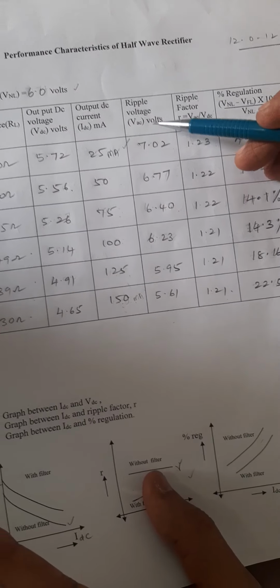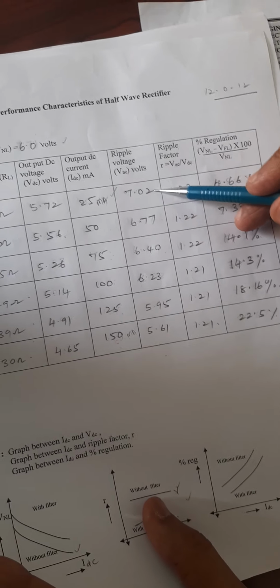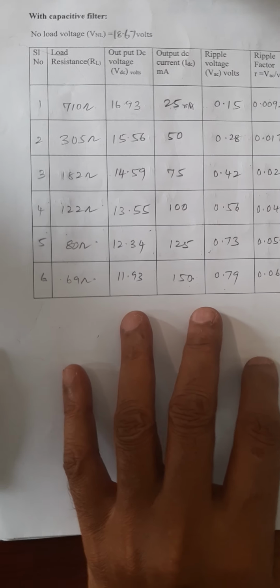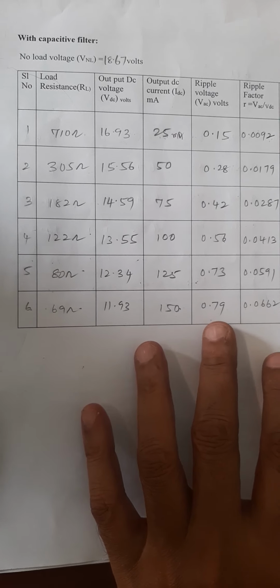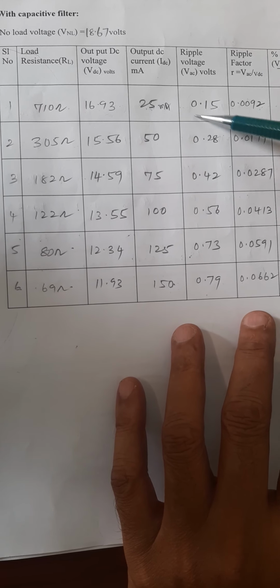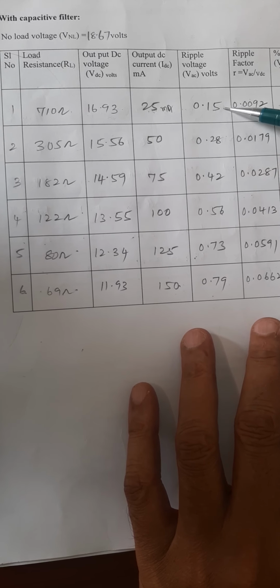We will go back and refer to the previous one. You can see here without filter, that is 7.02. So this value has totally decreased. That means you are removing the AC components present in the DC using the filter. That is, you are minimizing the harmonics in the signal. So this VAC value has been reduced to 0.15.